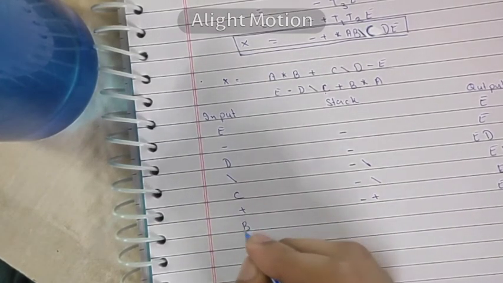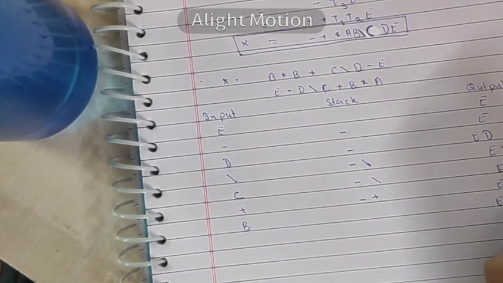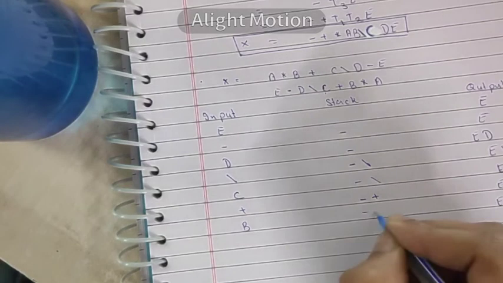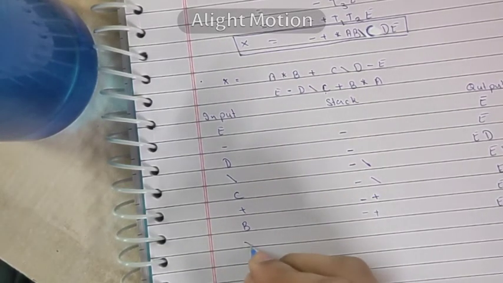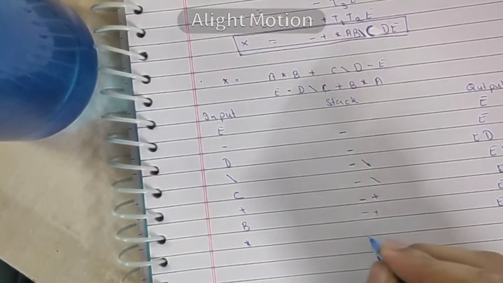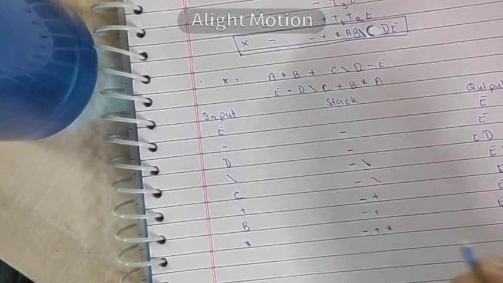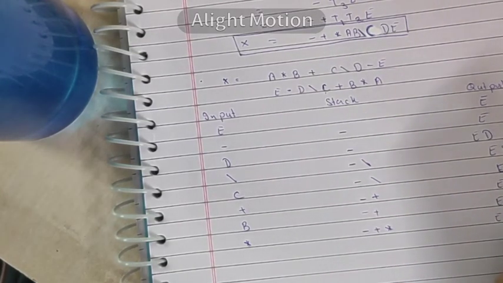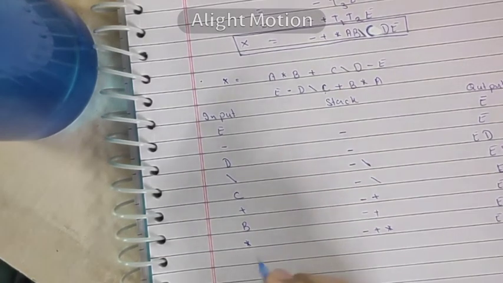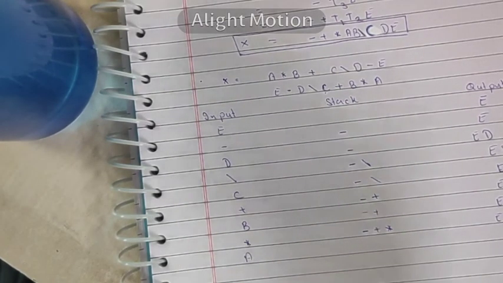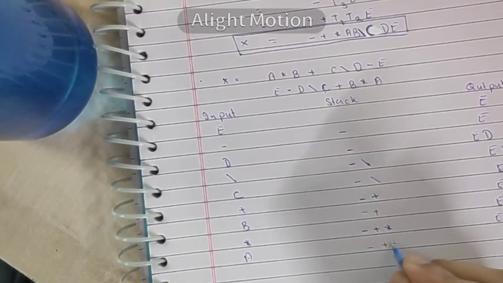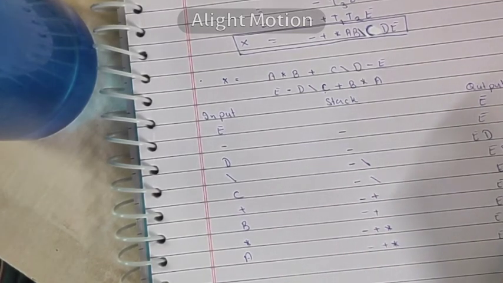The next input would be B. We write it E D C divide B, and here we have plus. Then the next input is star, so the stack is minus plus. Since the star has more priority than the plus, we will write it as a top, and then E D C B, and the last input would be A, and the stack would be this, and we will write it as E D C B A.